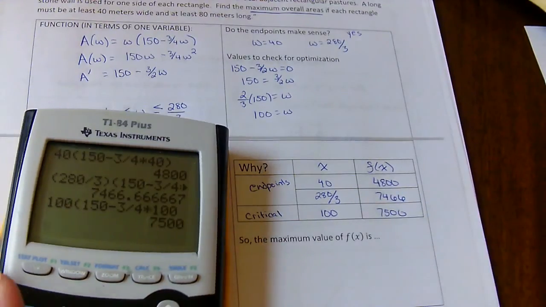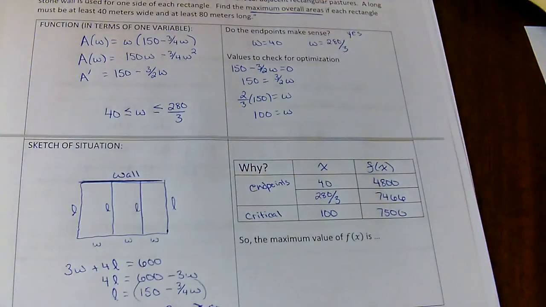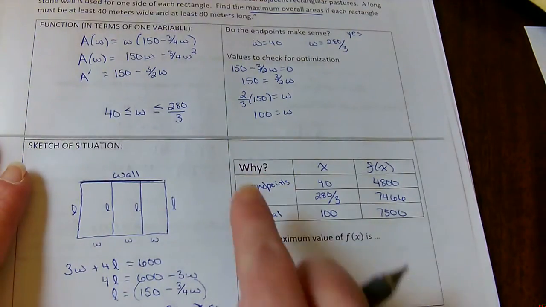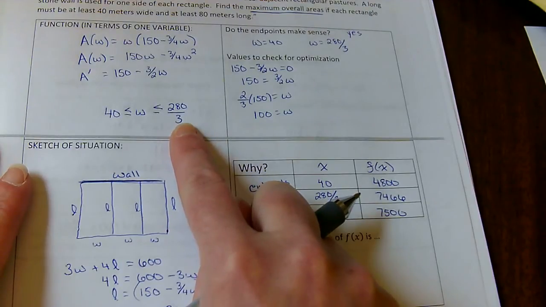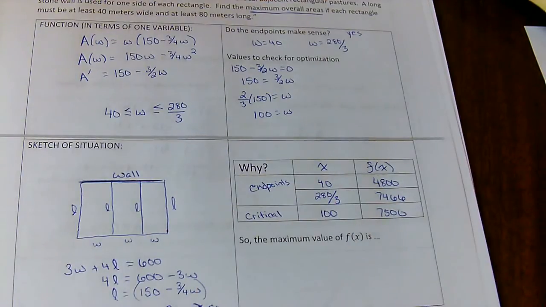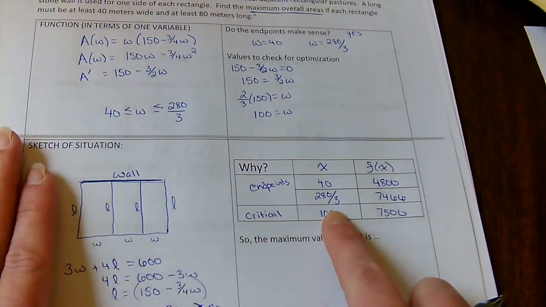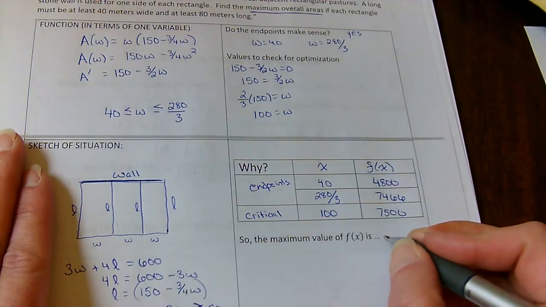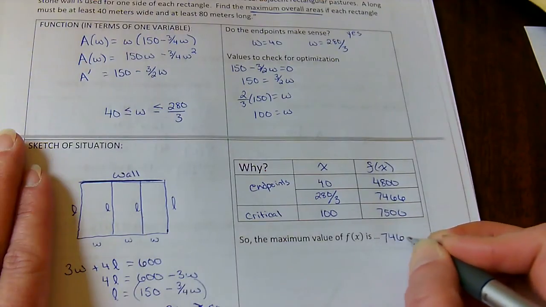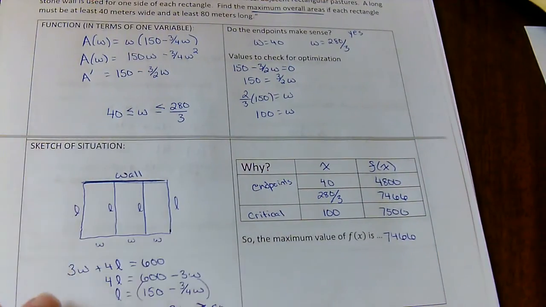Now the problem comes into what was our maximum value for our width? It was 280 divided by 3, which is 93 feet. So that 100 is actually out of this range. So the maximum we can make with those limitations is 7,466.